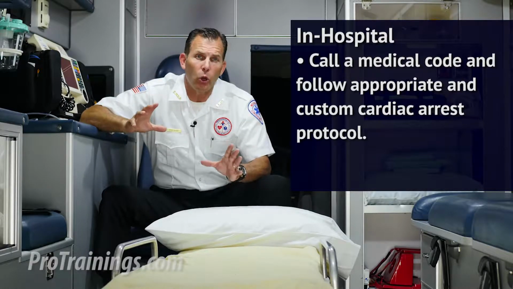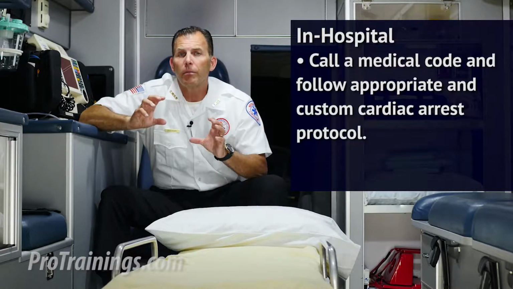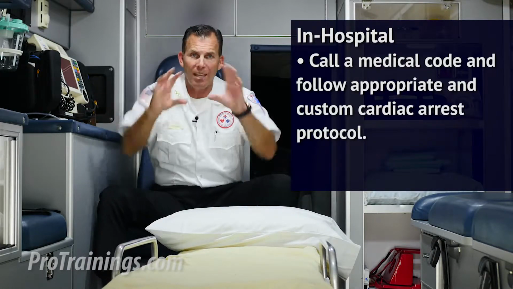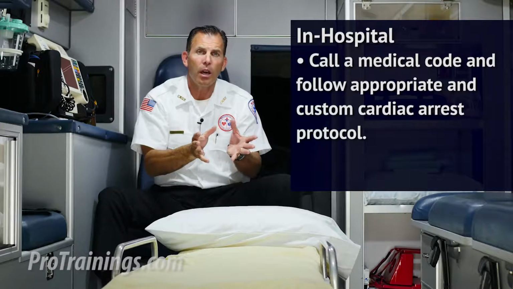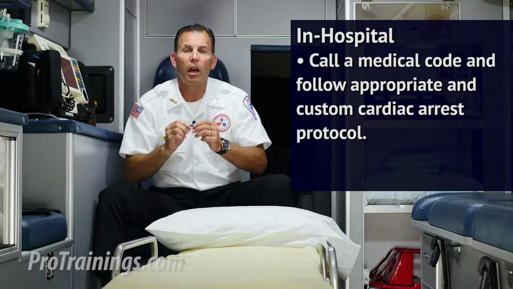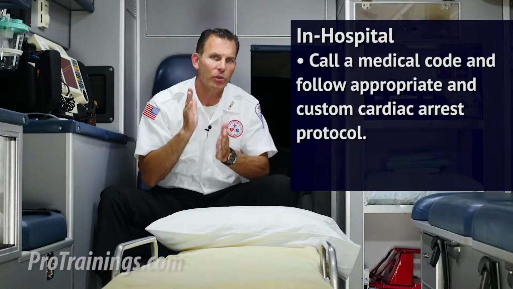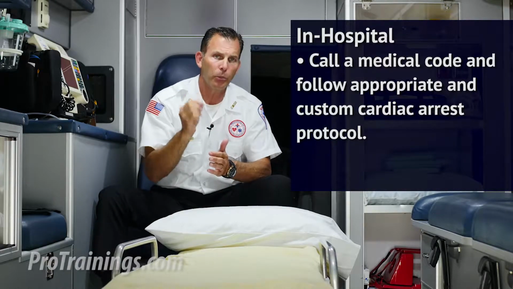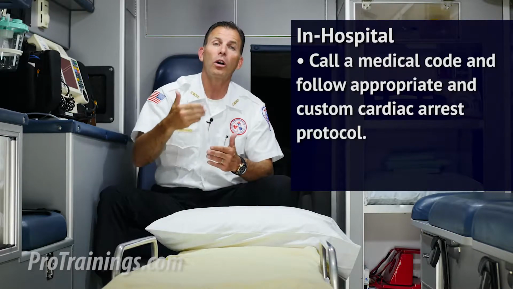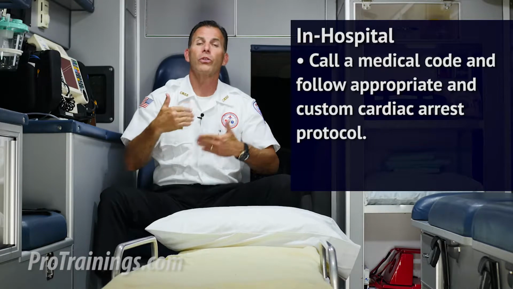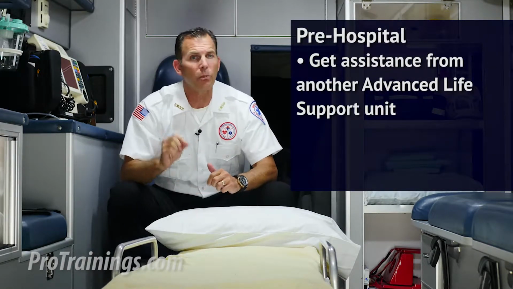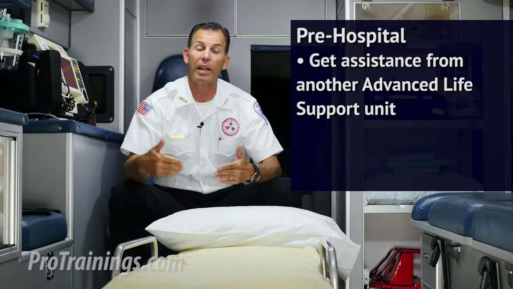Make sure to follow your local protocol and make sure that the ways your team has practiced the code are followed. Obviously, these emergency response team codes are being worked on so that we have the most efficient team efforts in completing good resuscitative care in the pediatric patient, so that we don't allow respiratory arrest to quickly go into the ultimate arrest, cardiac arrest. But in a pre-hospital setting, this may include getting assistance from another advanced life support.